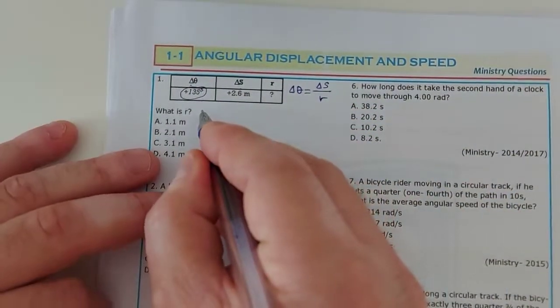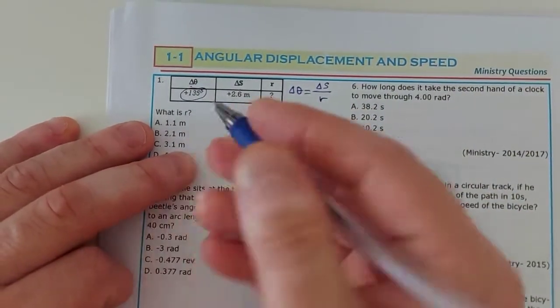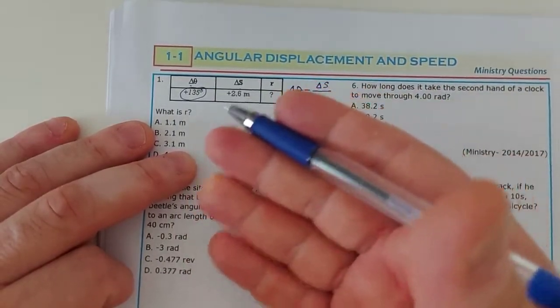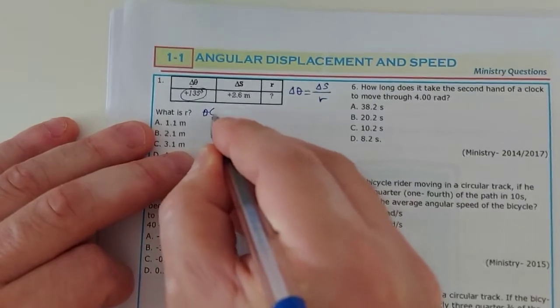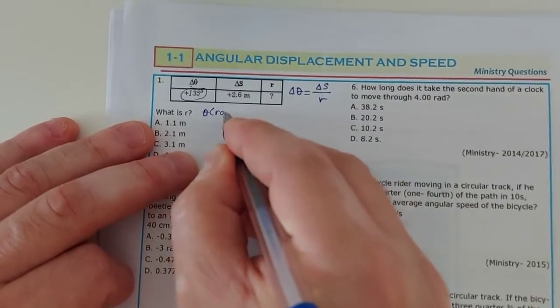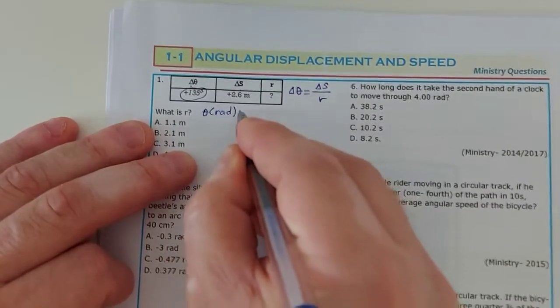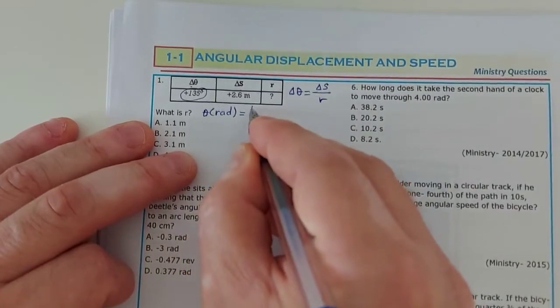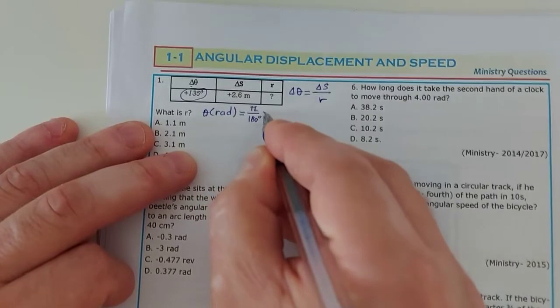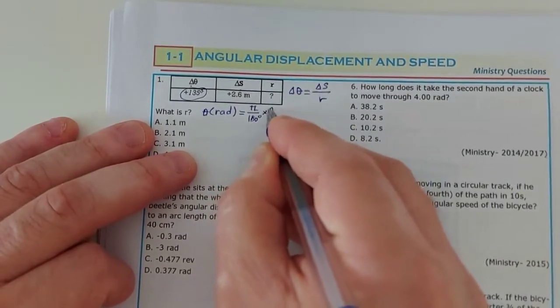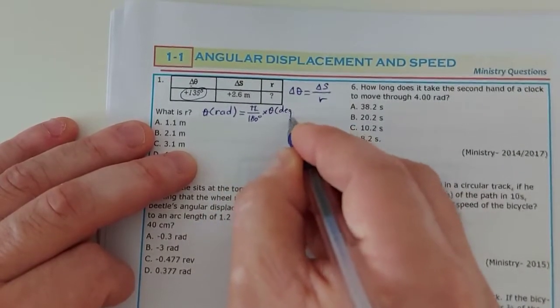Let's convert it. There are multiple methods for converting, but I'm going to just use the method in the book, which was an equation. Theta in radian is equal to pi divided by 180 multiplied by angle in degree. This was the equation in the book.